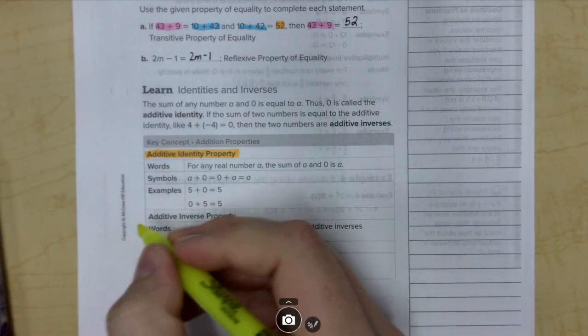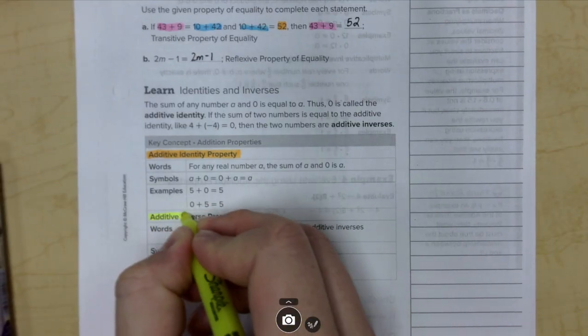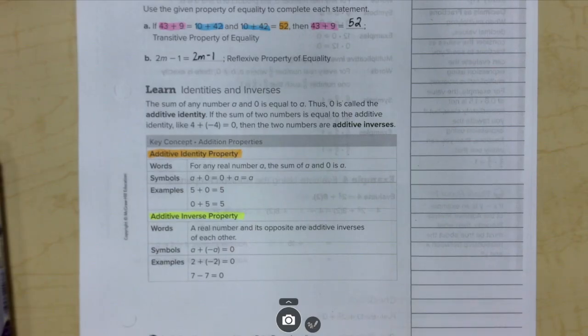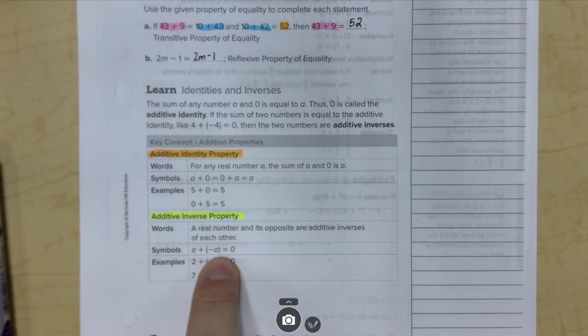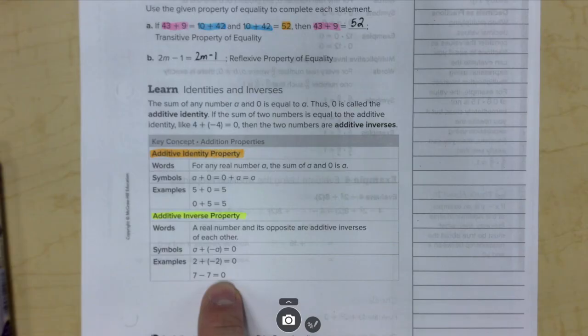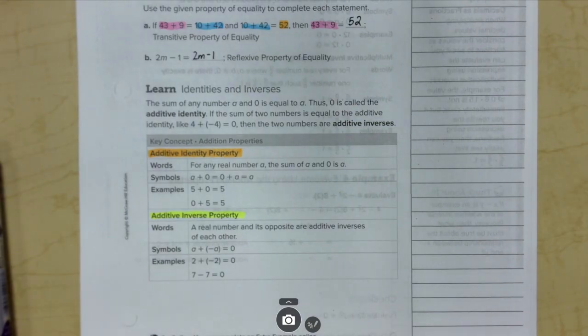Then the additive inverse. This is what allows subtraction to work. Any real number and its opposite are additive inverses of each other. So we have A and negative A equals 0, 2 and negative 2 equals 0, 7 and negative 7 equals 0. These are any two numbers that sum to 0.